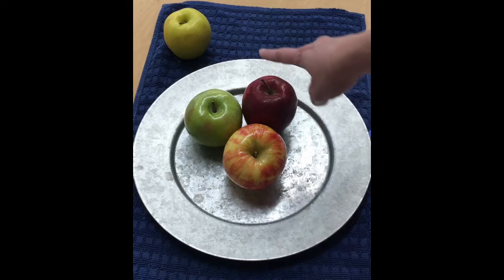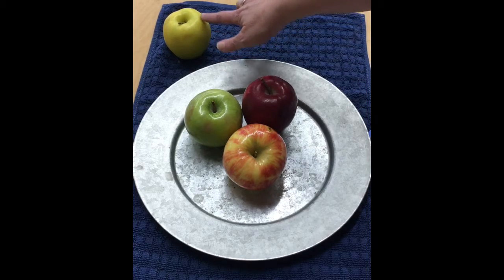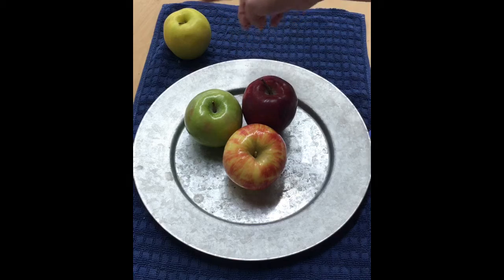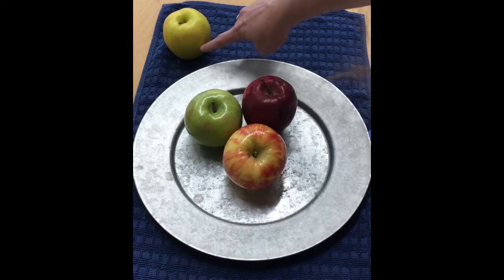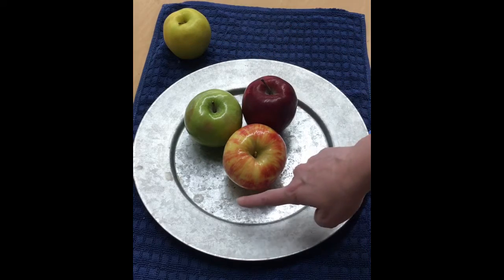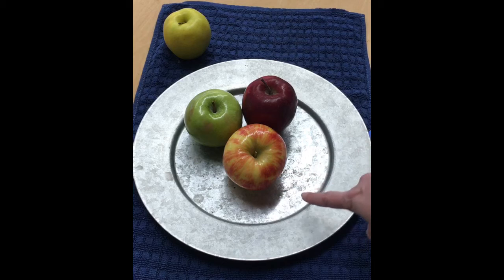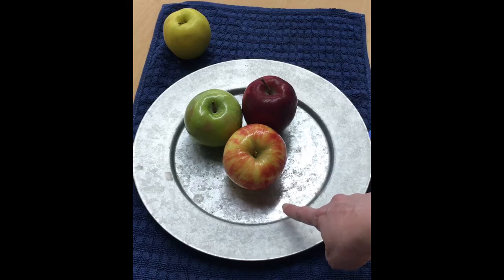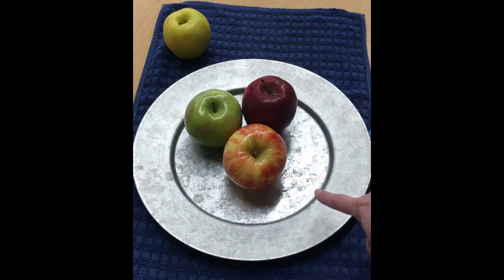You can see, even though this apple is not shiny, it doesn't have the skin that's shiny, you can still see lighter areas of that apple in different colorations. You can also see shadowed areas where the light is not hitting.